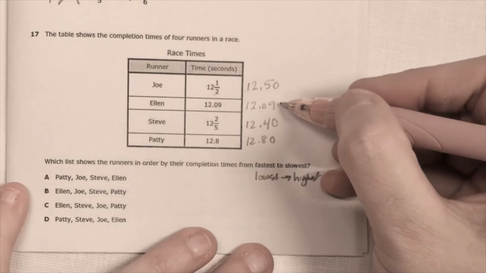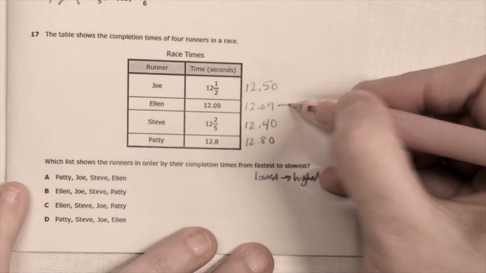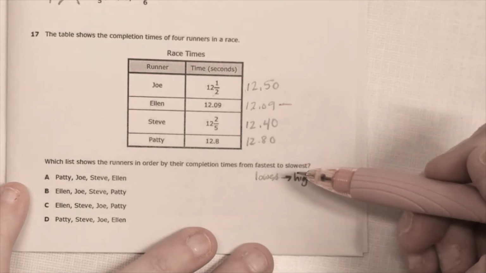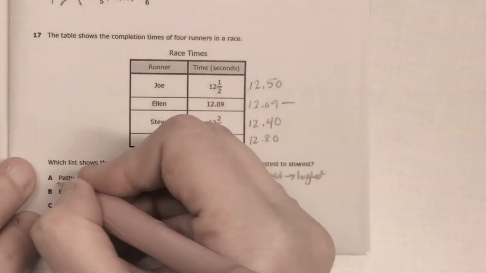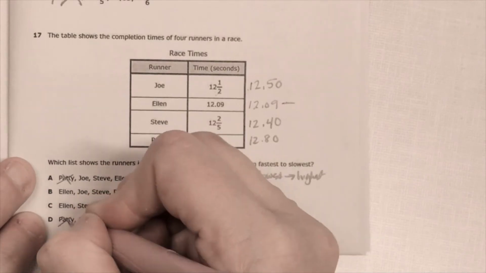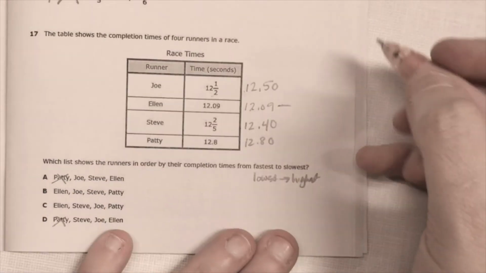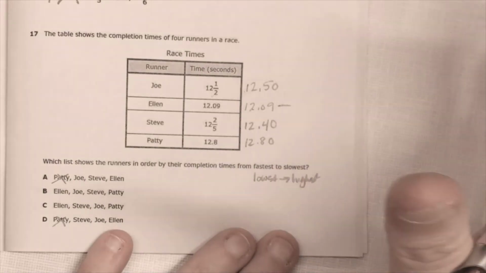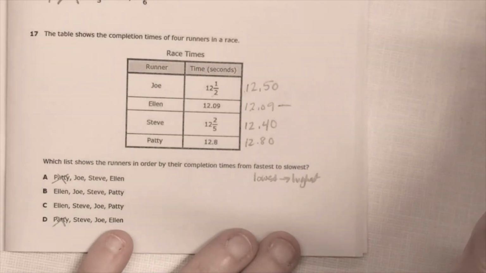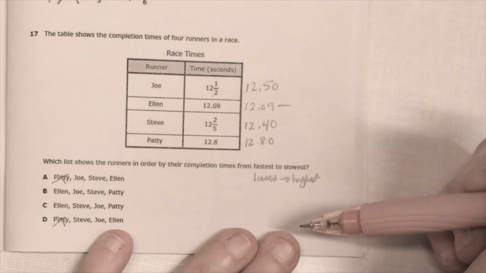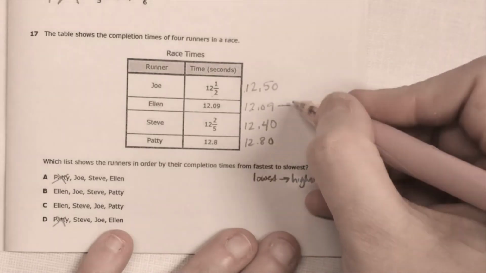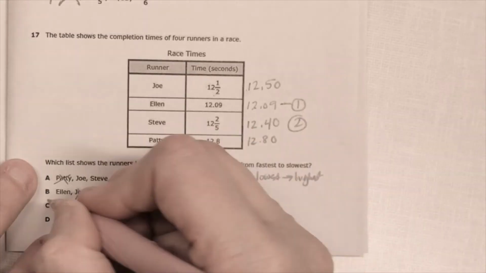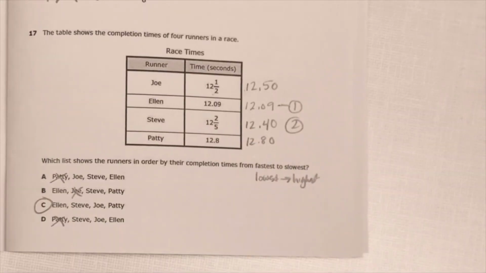ln, because it's 12.09, right? So ln is going to be my slowest. So I'm going to cross off these two that say Patty. Sorry, that's the fastest. I'm sorry, did I say it wrong? I meant fastest. Right? Who's the next fastest? Steve. So ln is 1, Steve is 2. The answer is C. Right? I didn't even have to look at everybody. I just had to do this part right here.